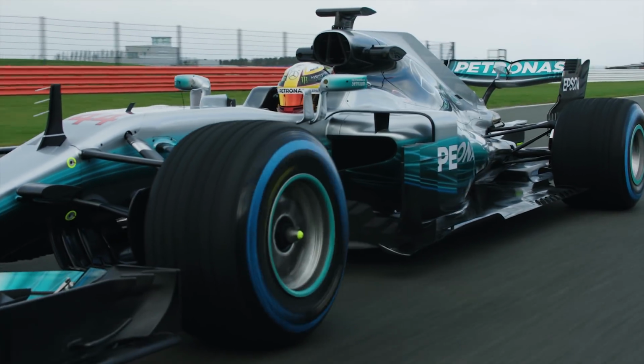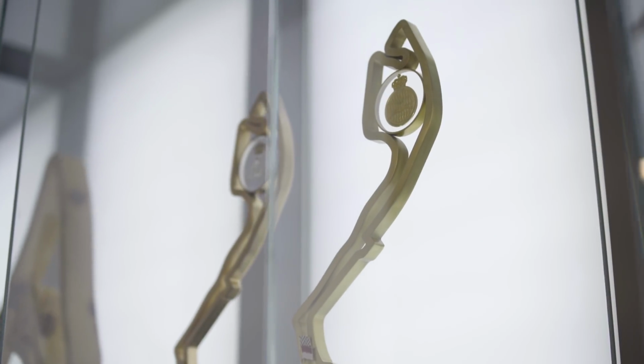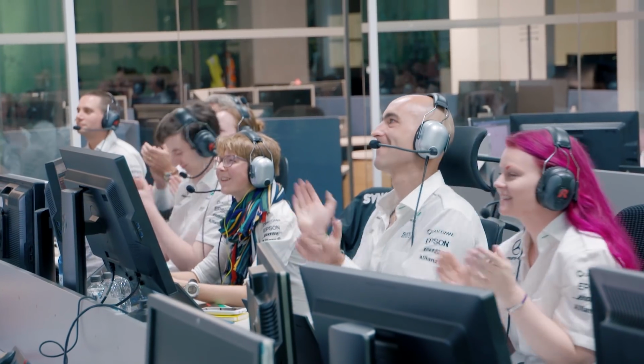On race weekends, we're constantly pushing the boundaries, and so we rely on having tools like Racewatch to allow us to make the best decisions.